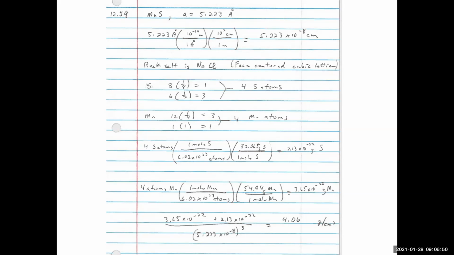For sulfur, it's 8 times 1/8 equals 1, 6 times a half equals 3, so a total of 4 atoms there. For manganese, 12 times 1/4 equals 3, and then 1 times 1 is 1, so a total of 4 there. So I have 4 atoms of sulfur and 4 atoms of manganese based on what I know about the shape.